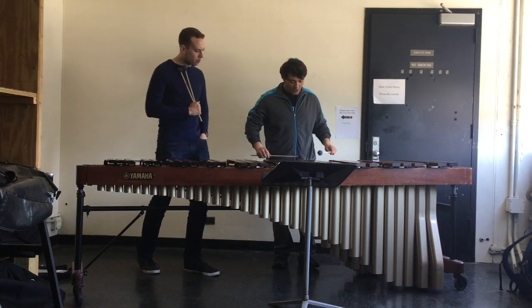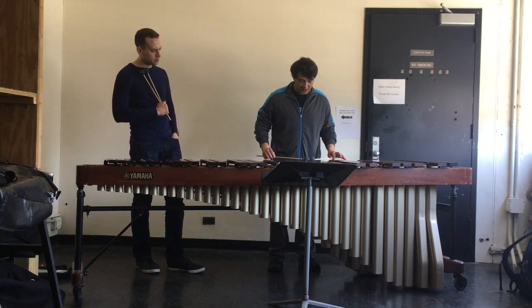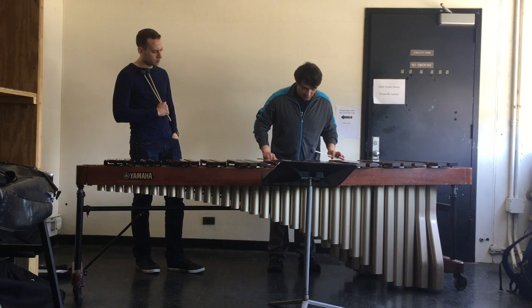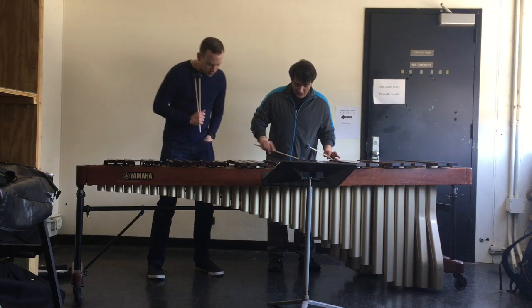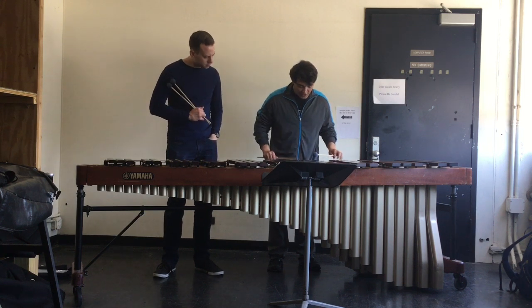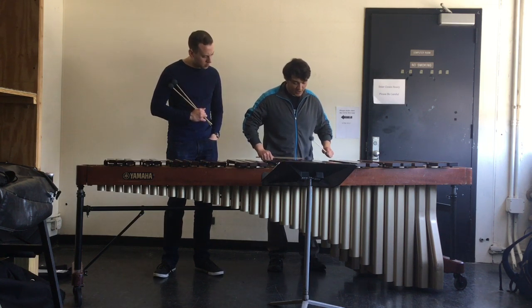But typically, to get the most tone and the most overtones, you want to be right over the resonator rails. Right over the rails that go right outside of the resonators. That's where you want to set up, top and bottom there.